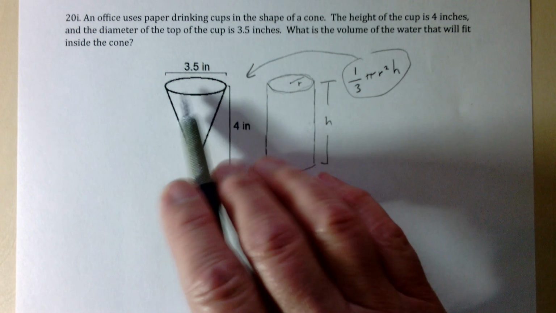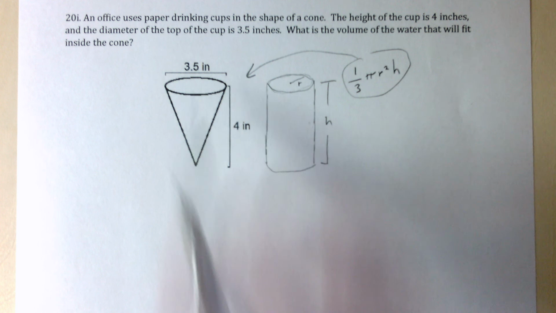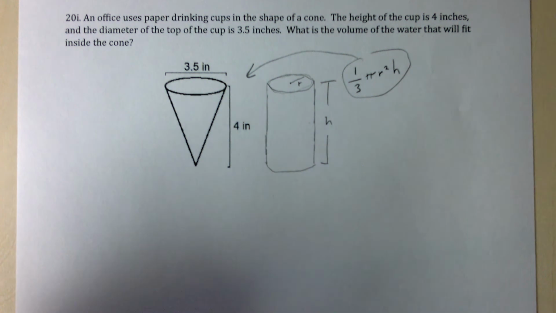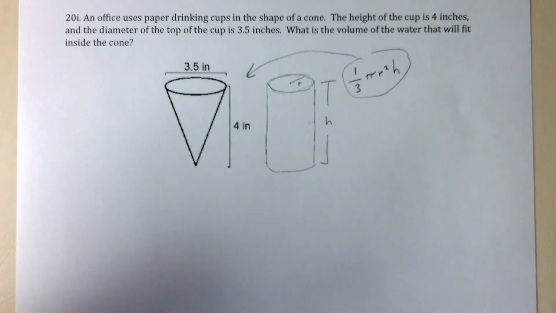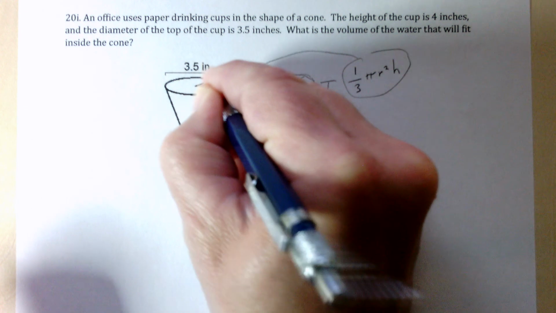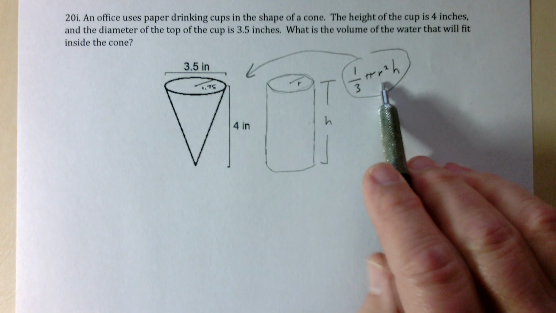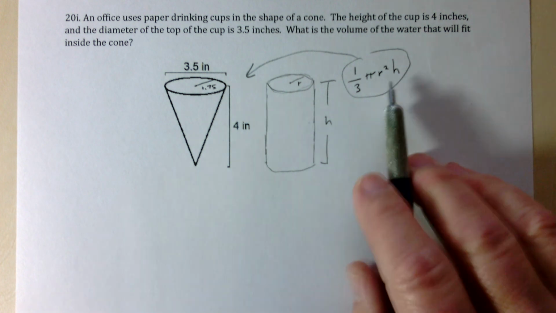This is a diameter though. 3.5 is a diameter, so I need half of 3.5. I'm just going to take my 3.5 and divide it by 2 and get 1.75. So my radius is 1.75. That's what I need for my equation. I don't need the diameter, but the diameter gives me the radius.